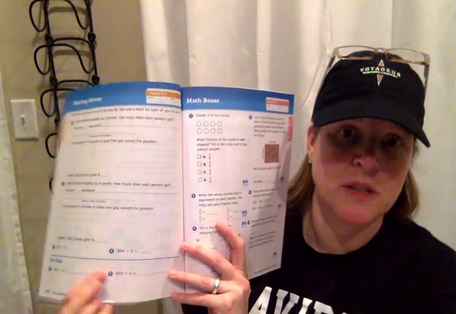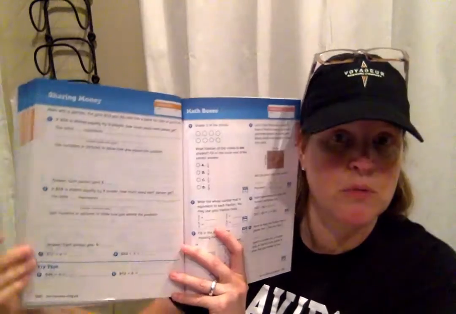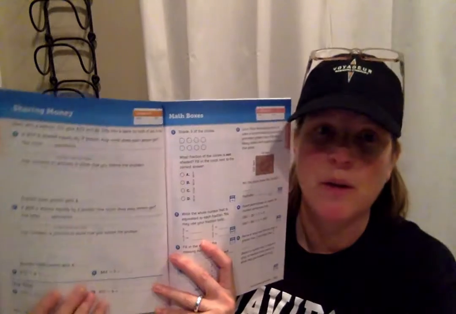So we are going to start with our workbook today, and I'm going to go over problem 1 with you. Now there is a try this section at the bottom that's going to have remainders. That means there's going to be leftover money. If you get through the first part of the page and you're ready for a challenge, do the try this. Otherwise, just get through the first part of the page with me and don't worry about it, okay?